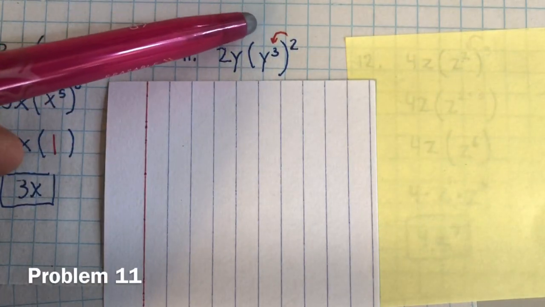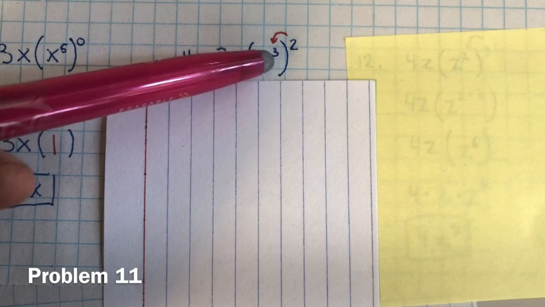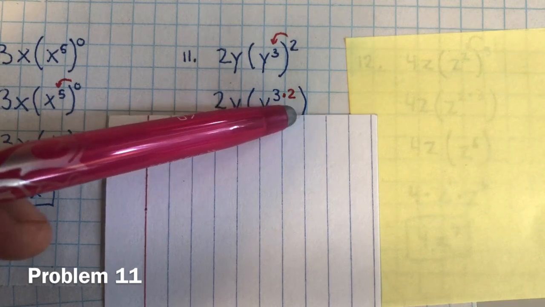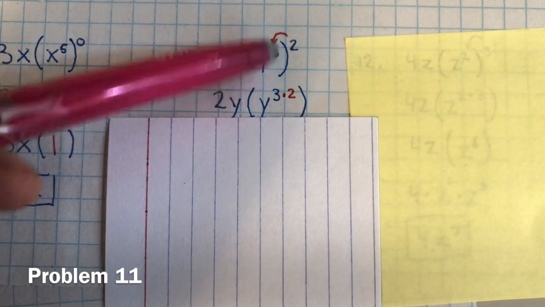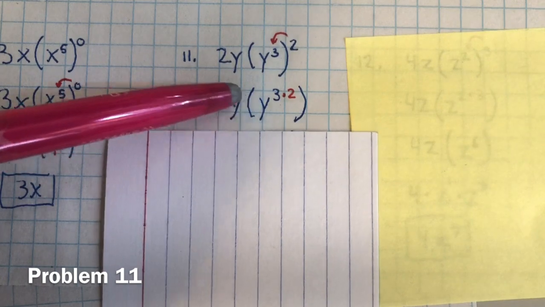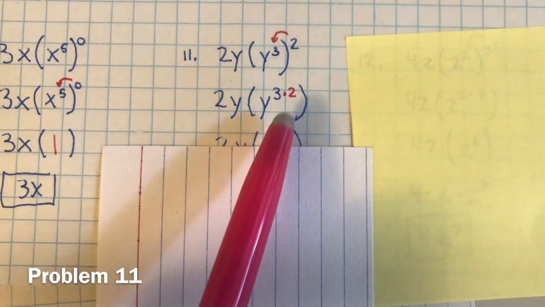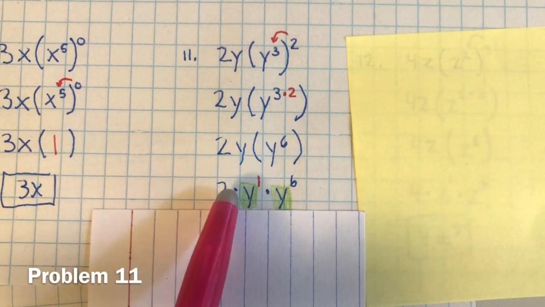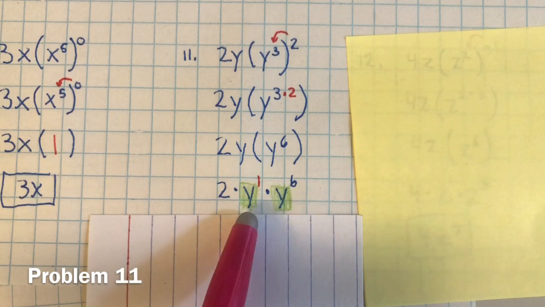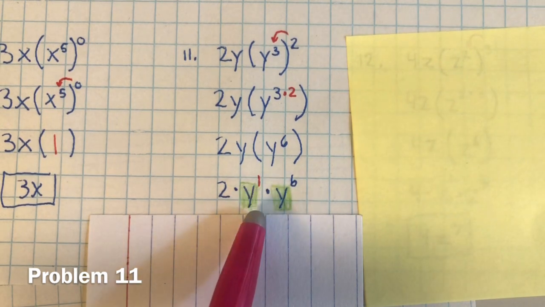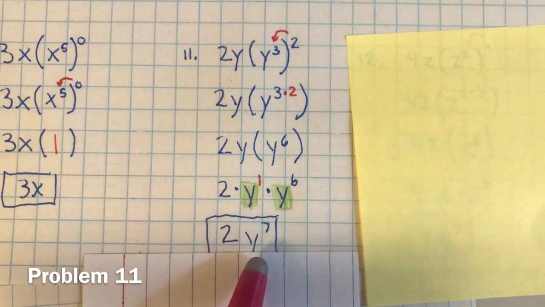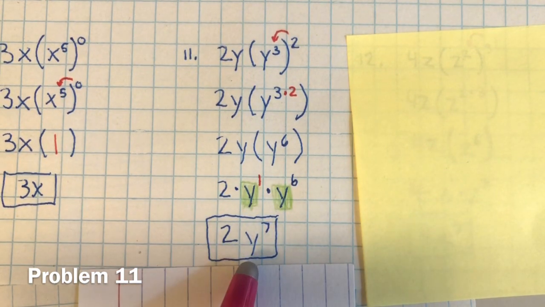Problem 11, we have y to the third power squared. Well, y to the third power squared is 3 multiplied by 2. And you have a power raised to a power, you're multiplying. So 3 times 2 is 6. And now we can simplify it by combining like terms, where we're multiplying y to the first multiplied by y to the 6. Multiplying exponents with the same base, you add the exponents, so 1 plus 6 is 7, so 2y to the 7th power.